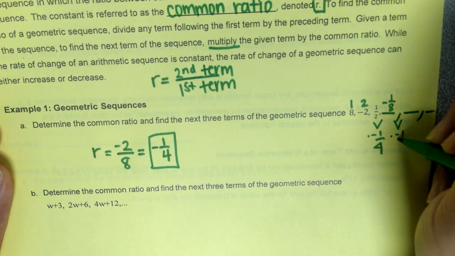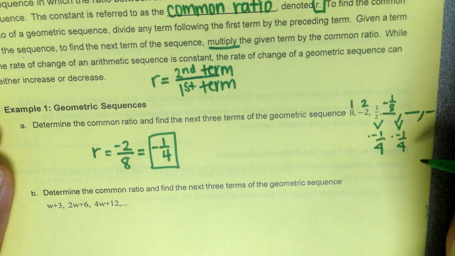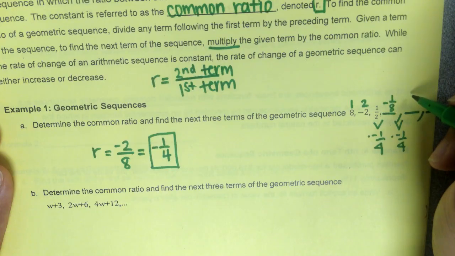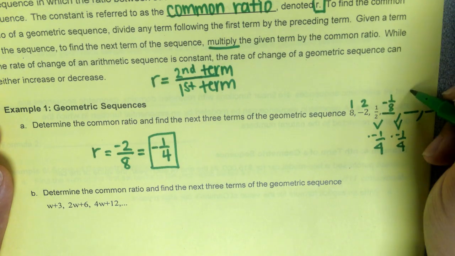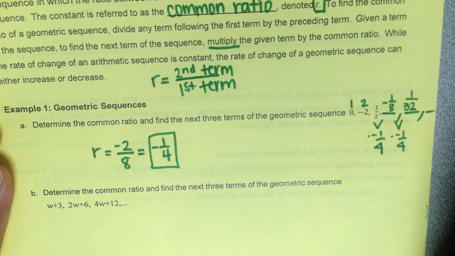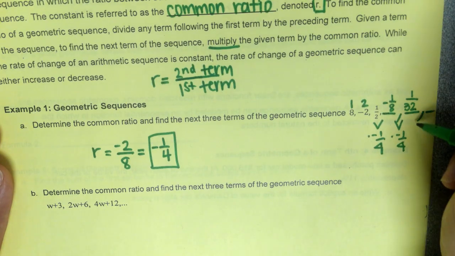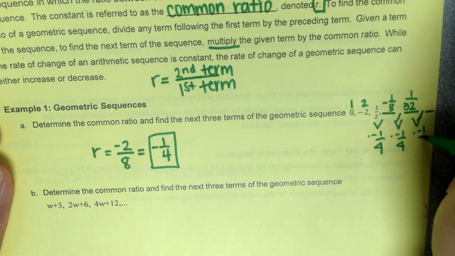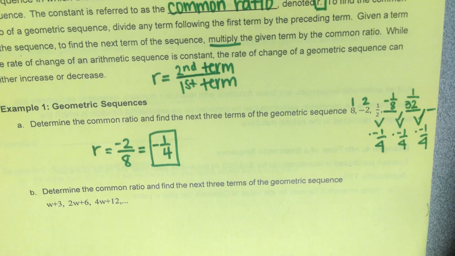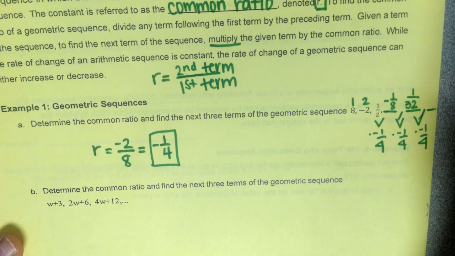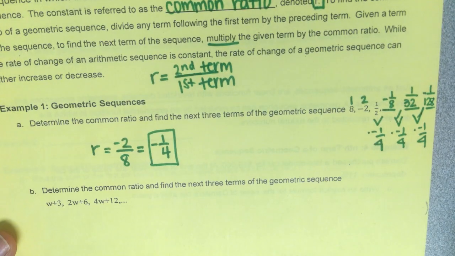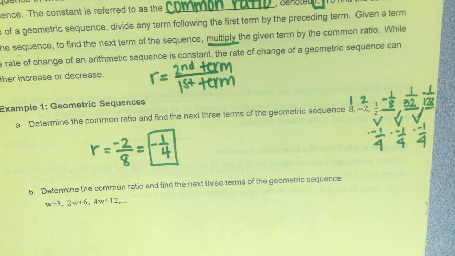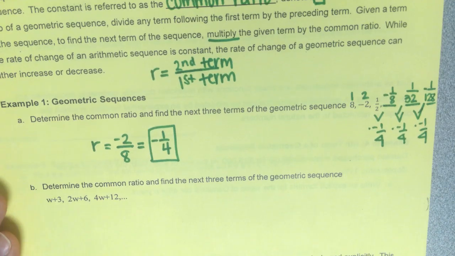Times negative 1/4. Multiply them. What is 8 times 4? 1 over 32. And then does anybody know what 1 over 32 times negative 1/4 is? Negative 1 over 128. Perfect. First question on your quiz. Are we okay? All right.